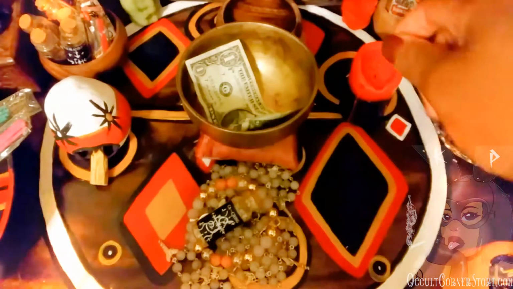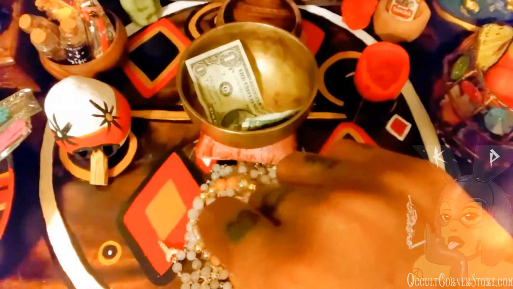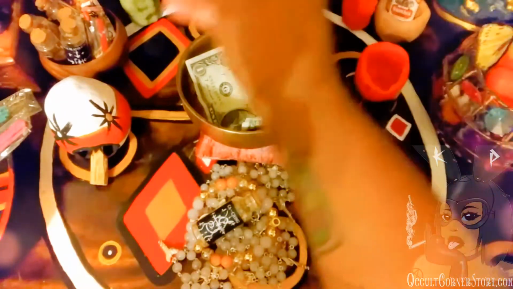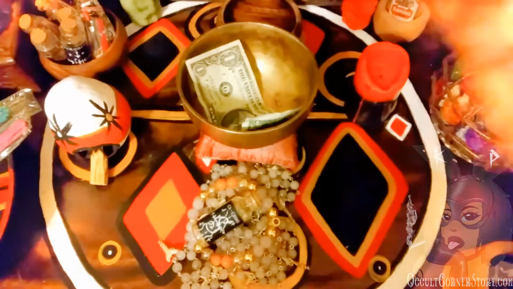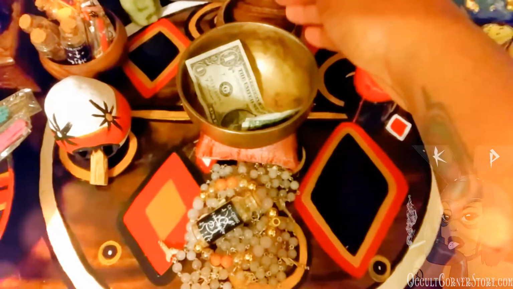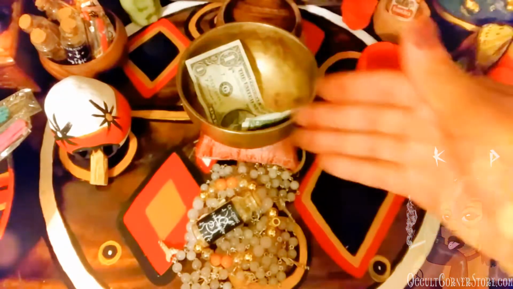But moving forward, I have my fire, my water, my air, and my earth. And what I'm going to be doing is going around in my circle in the process of creation. And I'm going to be adding my herbs, the wax from my fire, my candle, my water, and I'm going to be pouring in my Palo Santo smoke.